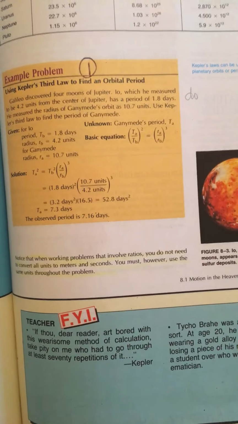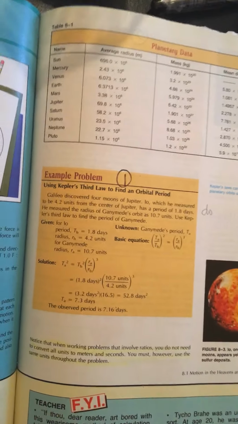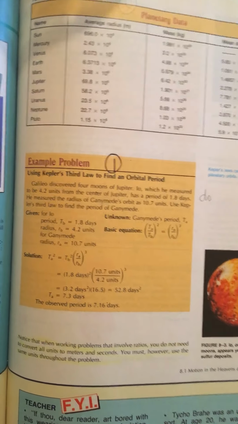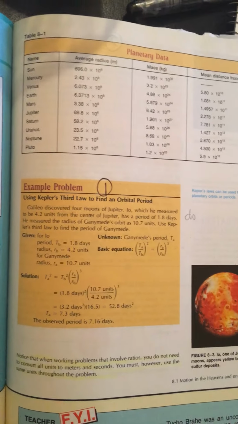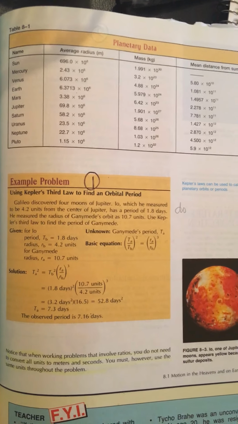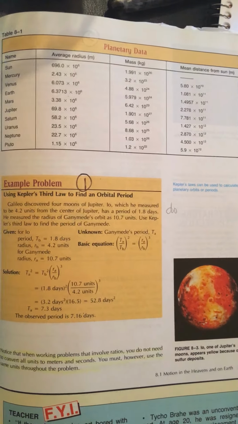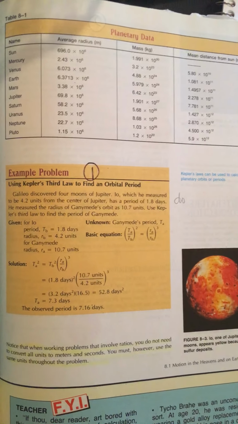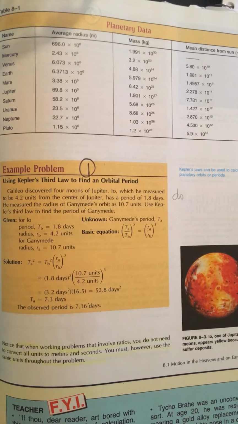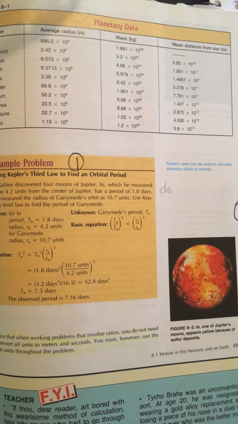Okay, so here's our first problem. You read it silently while I read it aloud. It says, Galileo discovered 4 moons of Jupiter. Io, which he measured to be 4.2 units from the center of Jupiter, has a period, remember that's the time per revolution, of 1.8 days. He measured the radius of Ganymede's orbit at 10.7 units. Use Kepler's third law to find the period of Ganymede.